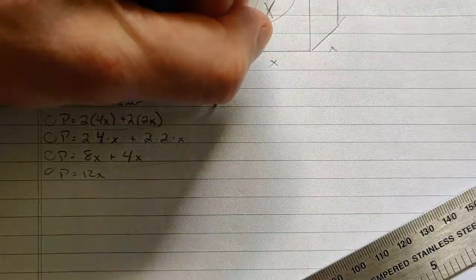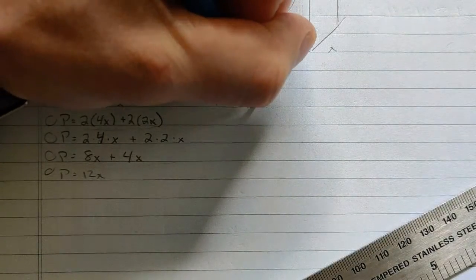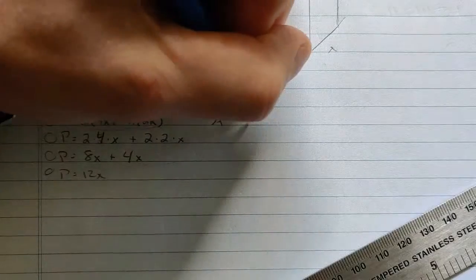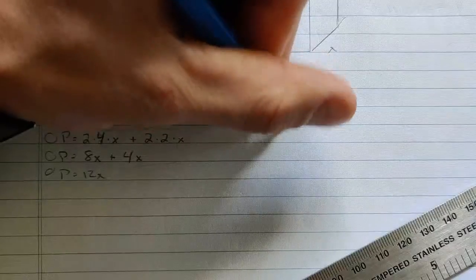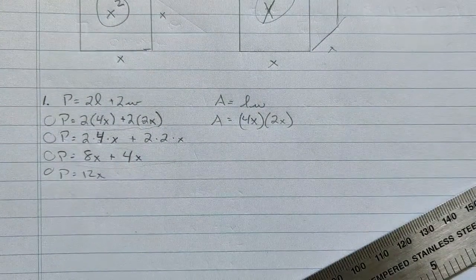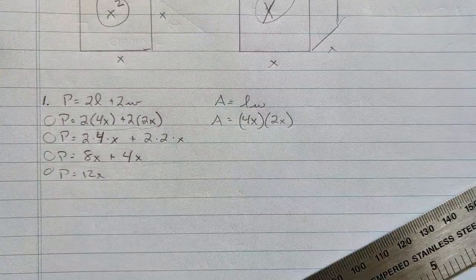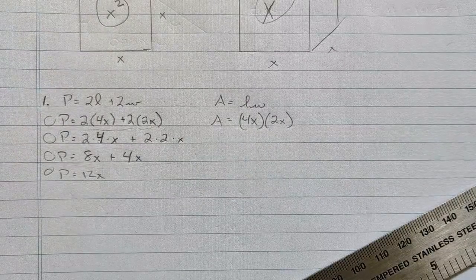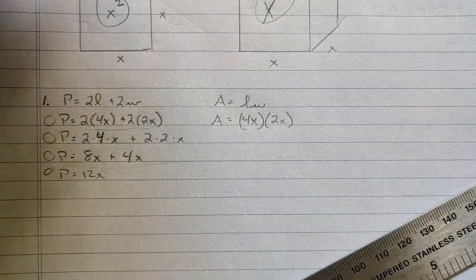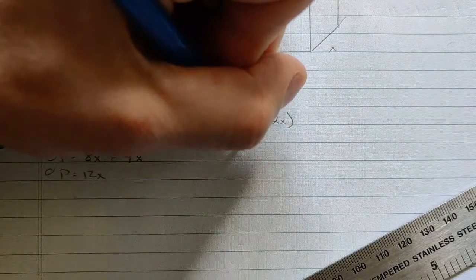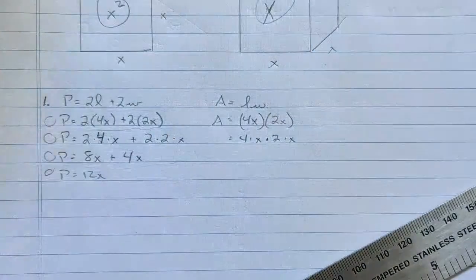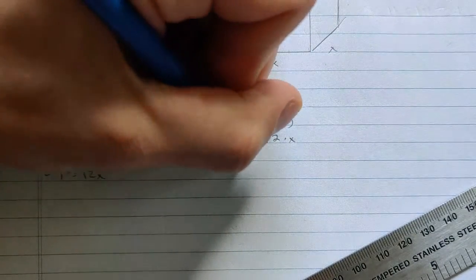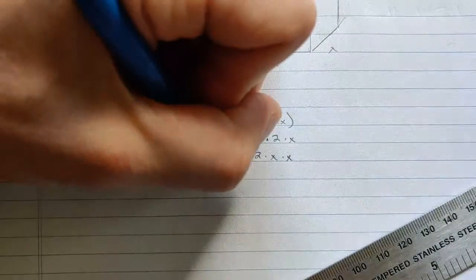And then again, for area, which is length times width, we would have the length of 4x and the width of 2x. So we're just substituting in those side lengths. In this case, there just happens to be an x included with those side lengths. But we have, again, 4 times x times 2 times x. Well, if we just rearrange that a bit, we get 4 times 2 and x times x, well, 4 times 2 is 8.